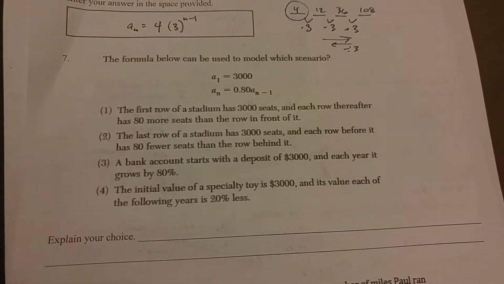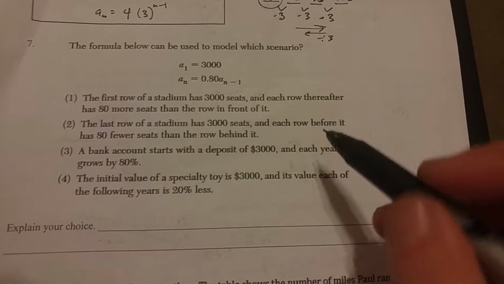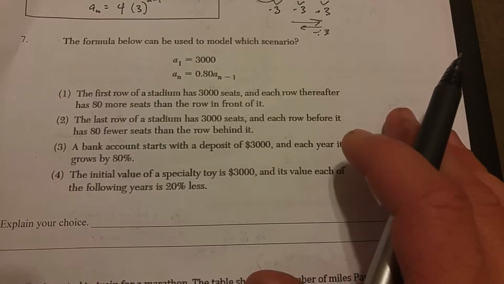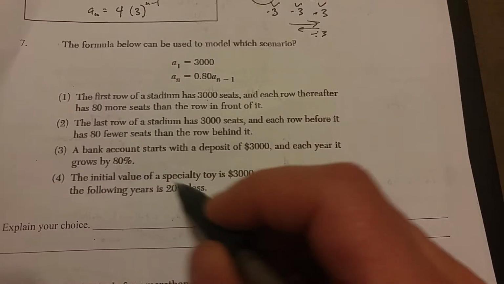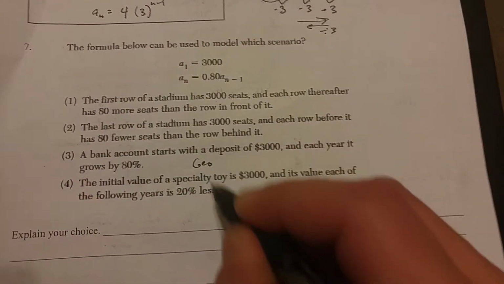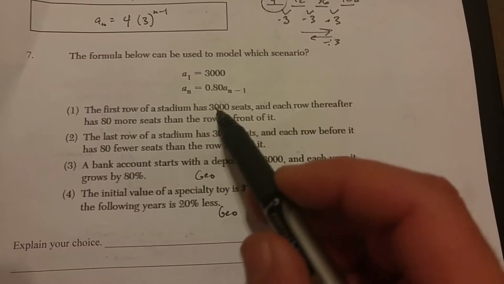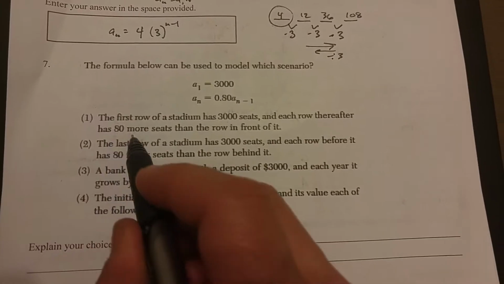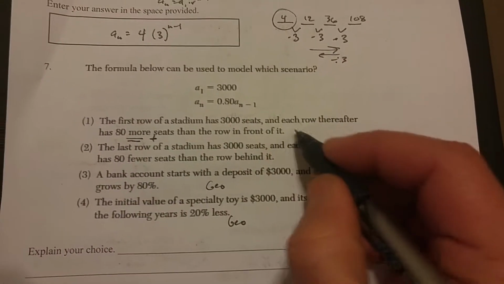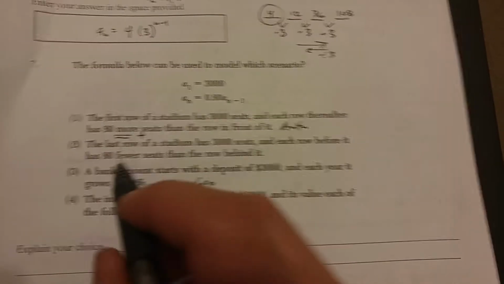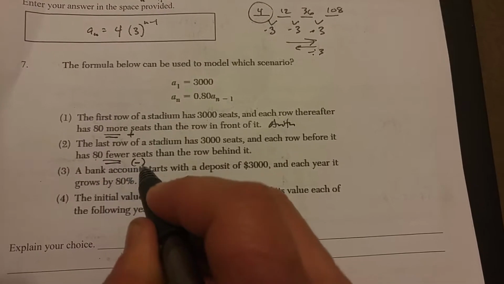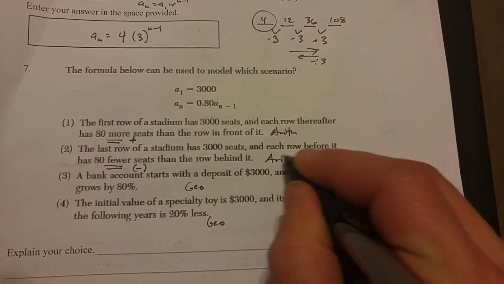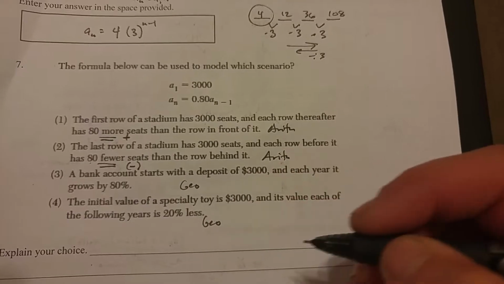Okay, so two of these are arithmetic and two of these scenarios are geometric. And we talked about in class how usually when you see a percent, these are going to be geometric. And then these scenarios are just arithmetic because you're starting with 3,000 and it says 80 more. So that's an addition. So this one's arithmetic and this one's 80 fewer. So that's just a subtraction, which is just adding a negative number. So these two are arithmetic and these two are geometric.